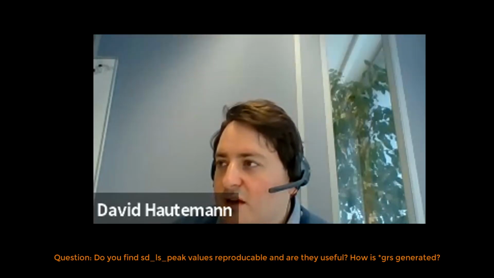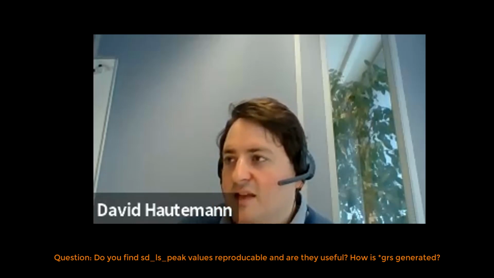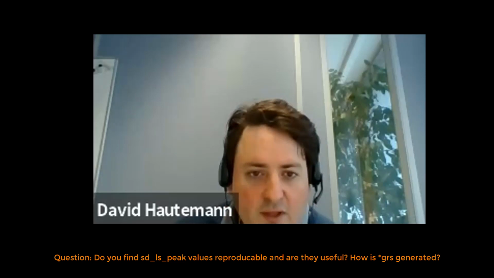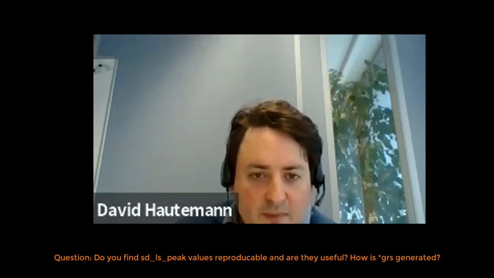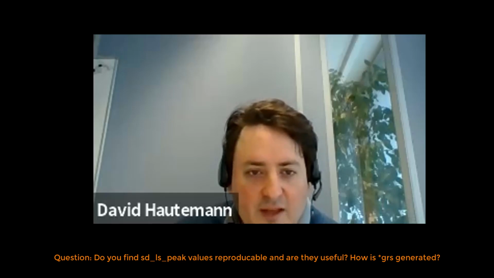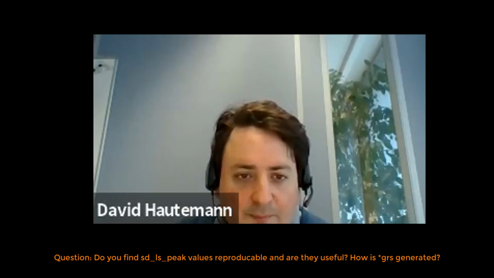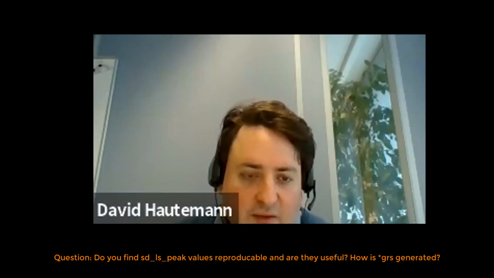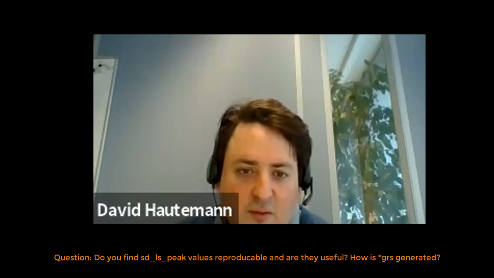Next question was whether the standard deviations of longitudinal strain peak values are reproducible and whether they're useful, and how the asterisk for the global radial strain is generated. Well, this was already answered a bit in the previous question. It's an index that could be used at the moment for research. At this moment, I don't know whether there's data on the reproducibility, but it could be taken into account when studying synchronicity or asynchrony of the heart.